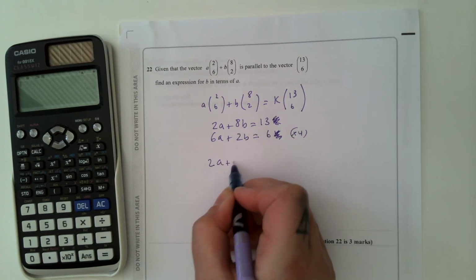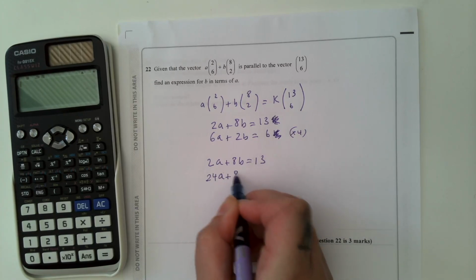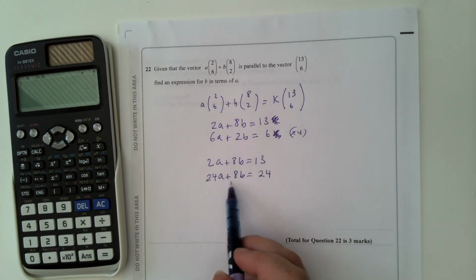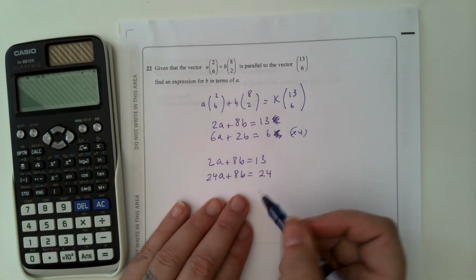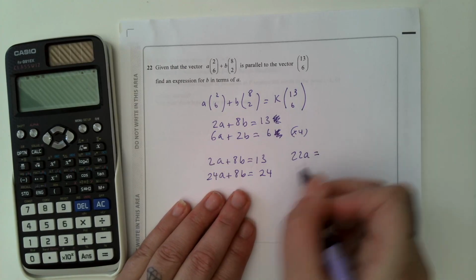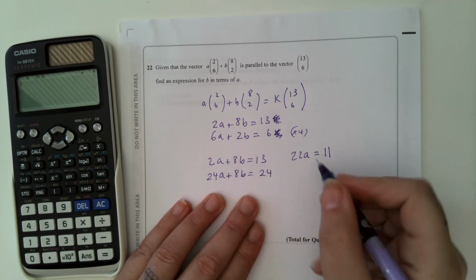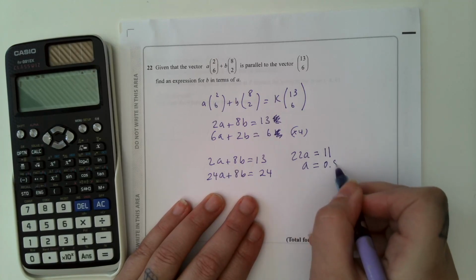So I've got 2a plus 8b equals 13. And 24a plus 8b is equal to 24. Now I'm going to subtract these equations to eliminate the 8b because they're both positive. Okay, so 24a subtract 2a is 22a. 24 subtract 13 is 11. These have cancelled out, so a must be equal to 11 over 22, which is 0.5.